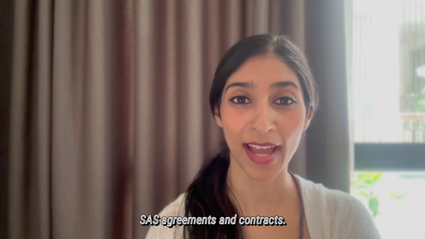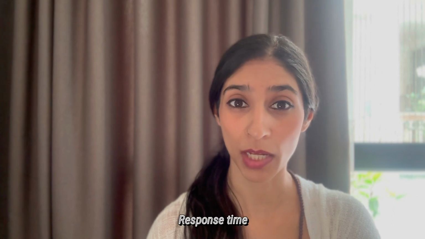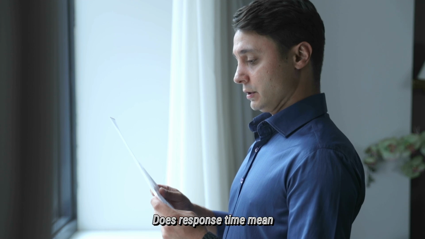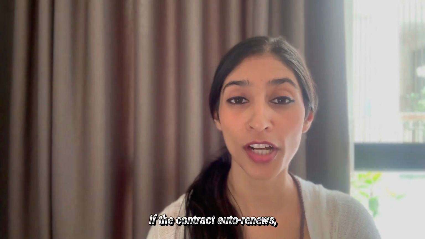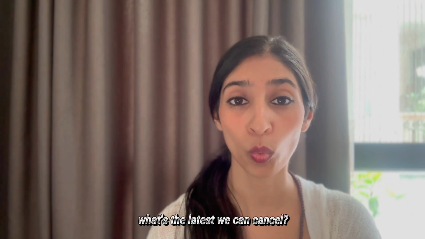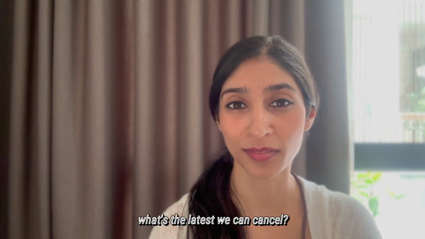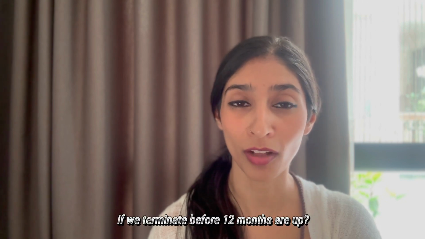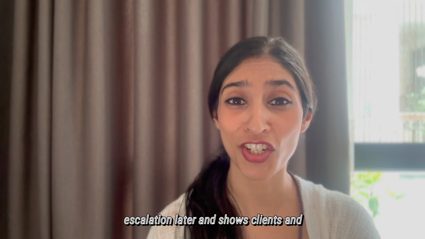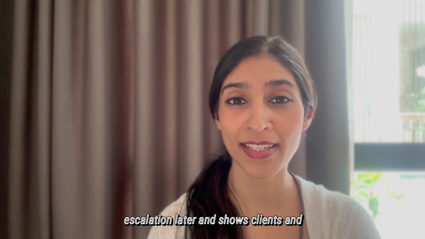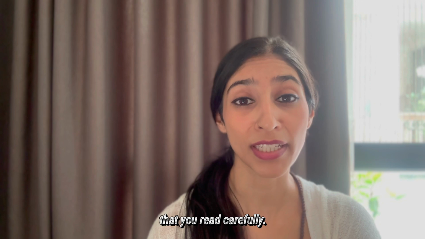SaaS agreements and contracts. In the SLA, does response time mean time to acknowledge or time to resolve? If the contract auto-renews, what's the latest we can cancel? What happens to our data if we terminate before 12 months are up? Asking these questions early prevents escalation later and shows clients and partners that you read carefully.